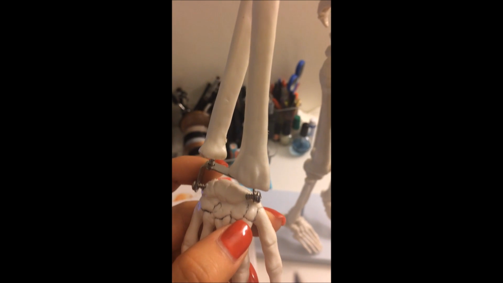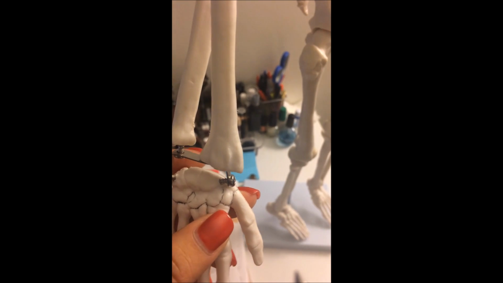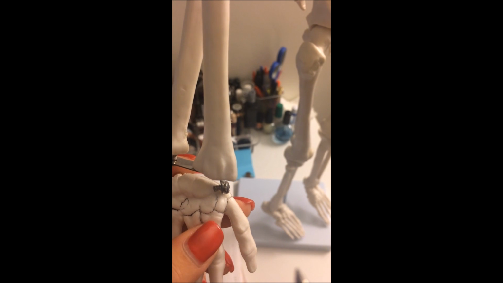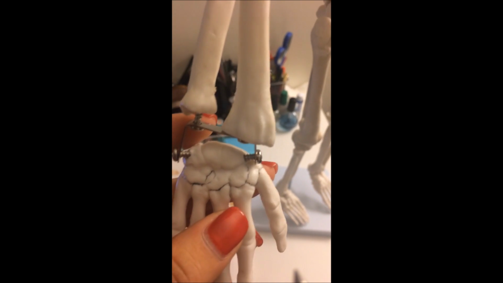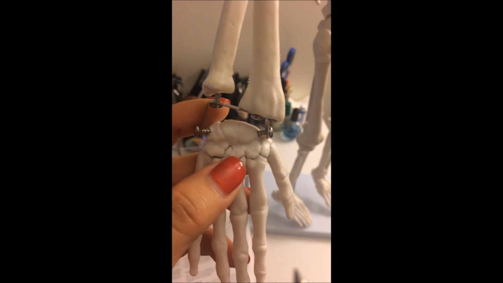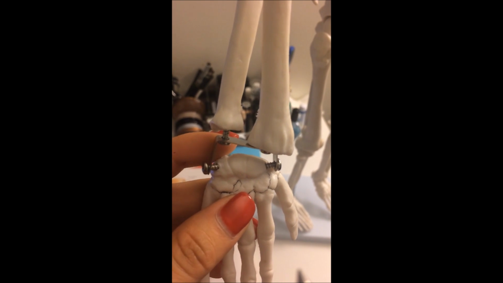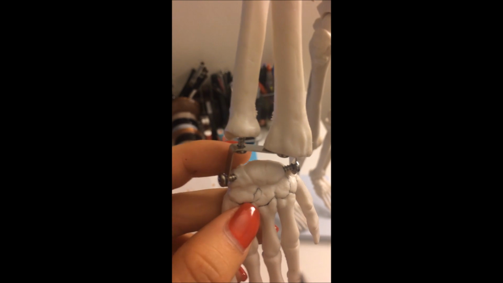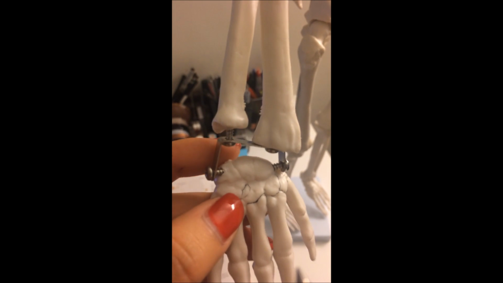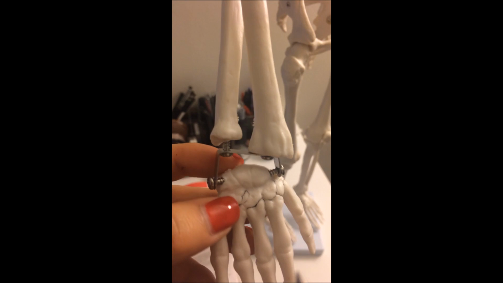Then we have the capitate, and the capitate is located right by the middle finger, so that would be right about here. Then we have the hamate, and the hamate is right near the pinky and the ring finger, so that would be this junction right here.